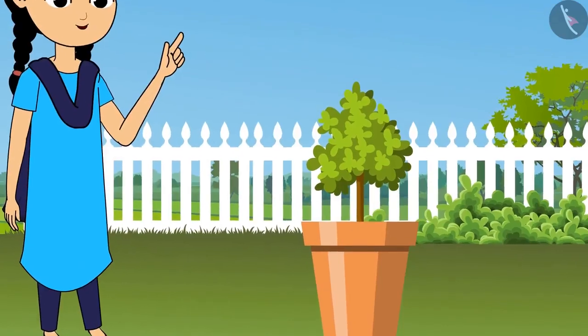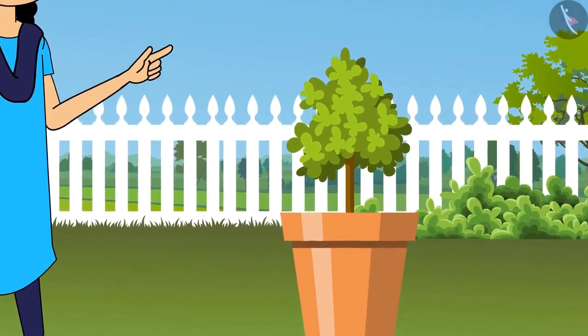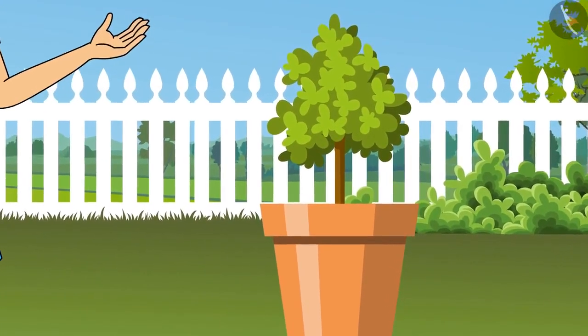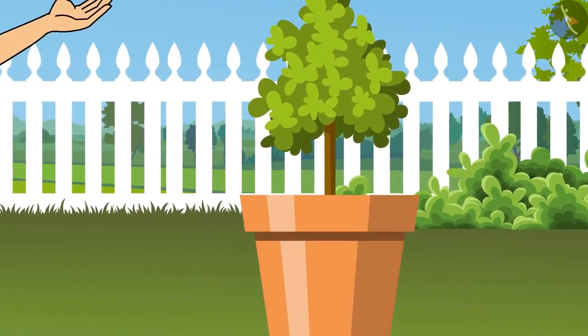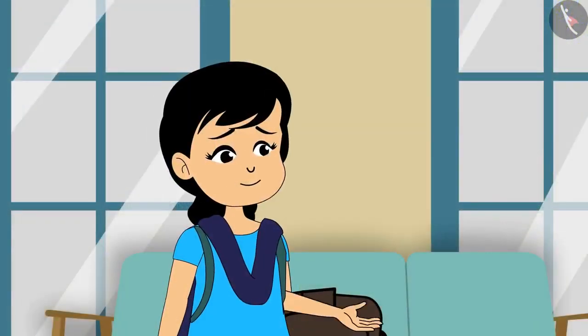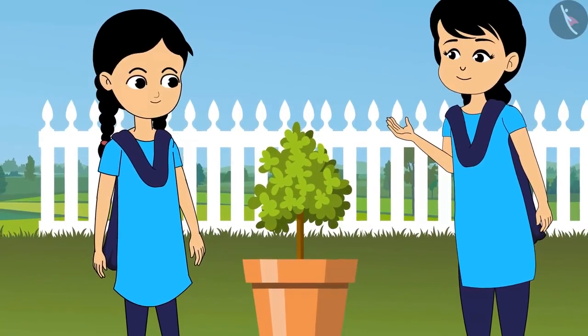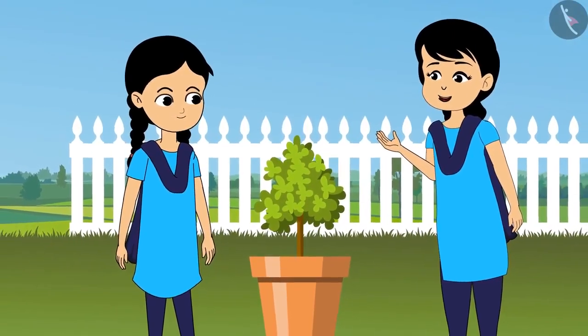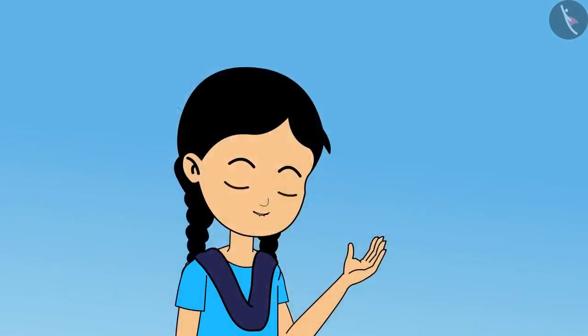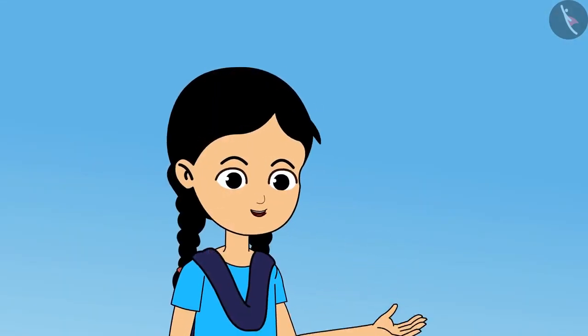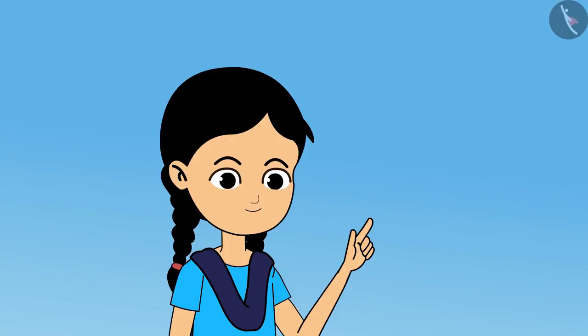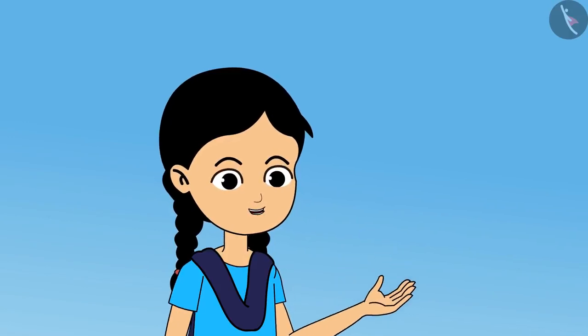Didi, look at this first. The plant I had watered has become so big in 10 days' time. Come soon. Oh God, wait, I'm coming. Wow, it looks really green and healthy. Look at the big leaves. This plant seems to be getting a lot of sunshine and a lot of nutrition as well.